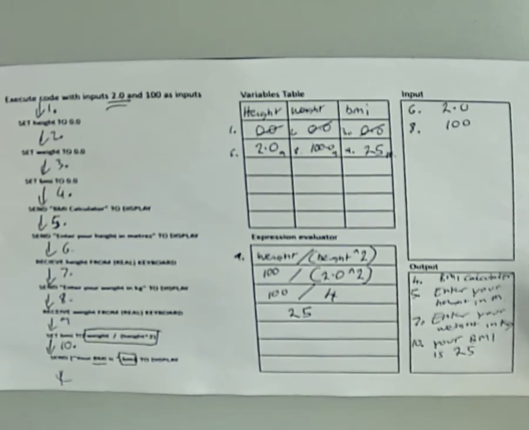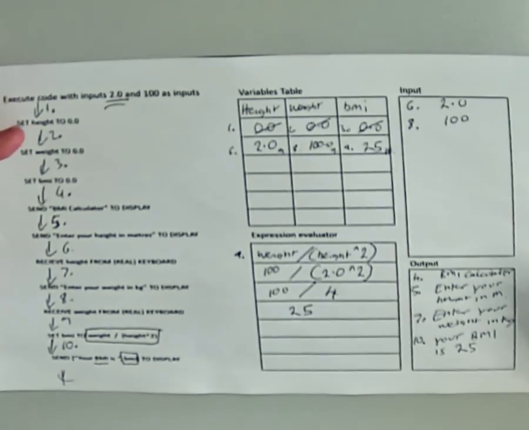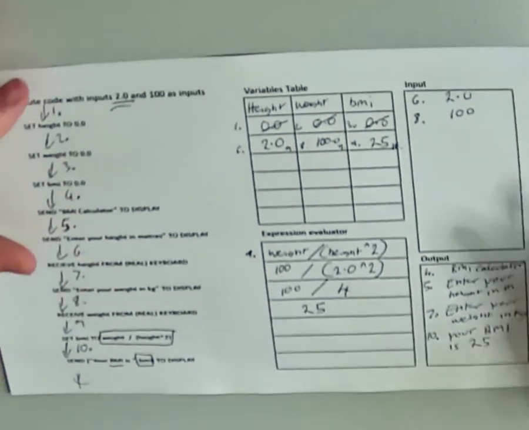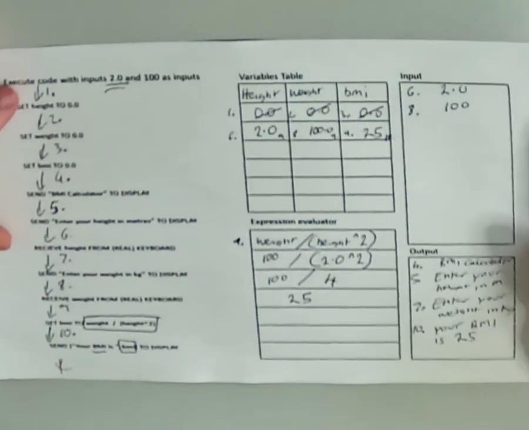So the key thing is we start at the top and work our way down all the steps, and understand as we're doing it that what we're doing is simulating how a computer would do the same thing.